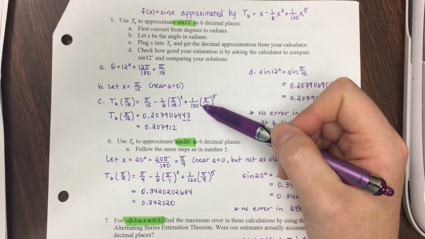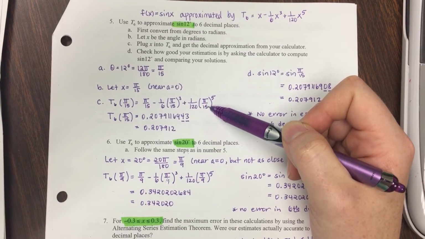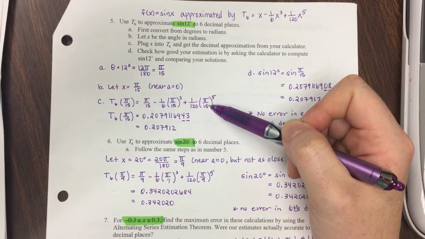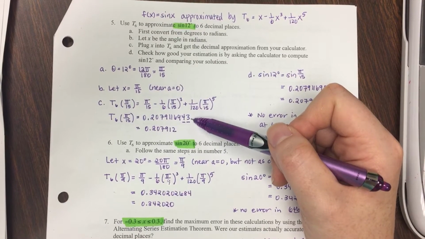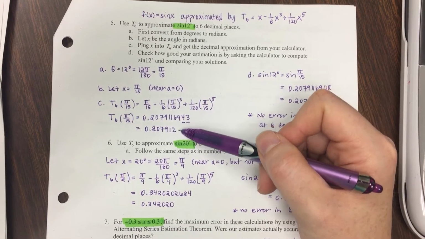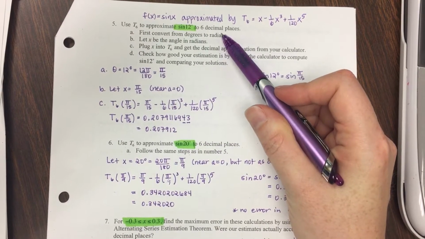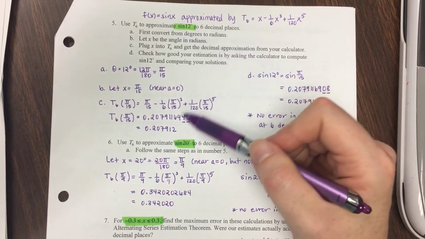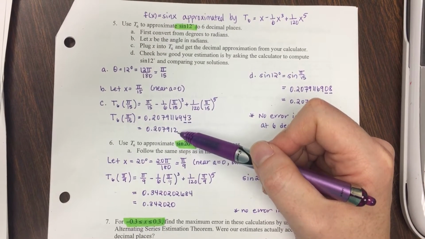So I'm taking pi over 15 and I'm plugging it into T6, my sixth Taylor polynomial. Now I just put these values in my calculator, I copied down all of the values that my calculator gave me, and then I rounded to the 6th decimal place because up here it had asked me to round sine 12 to 6 decimal places. So it's hard to say at this point how good this estimate is.